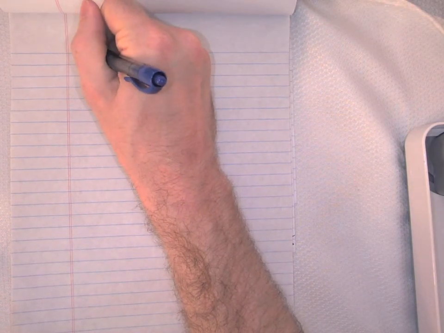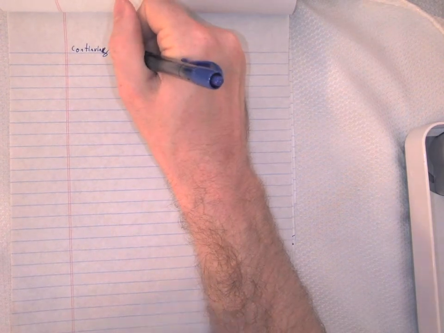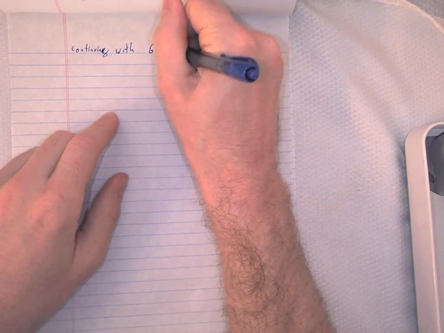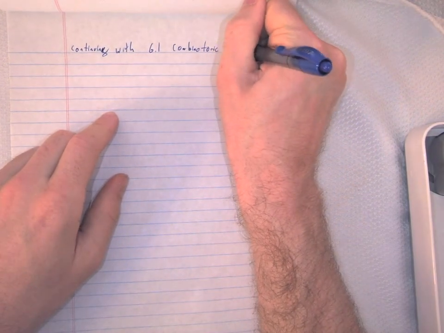Okay, so time to continue on with the combinatorics. So continuing with 6.1 combinatorics. What I want to do in this lecture is, first of all, just do more examples.